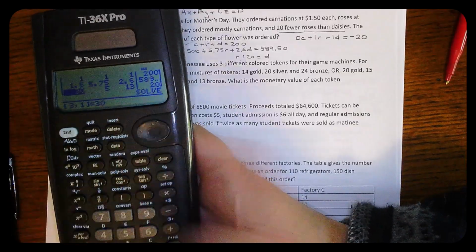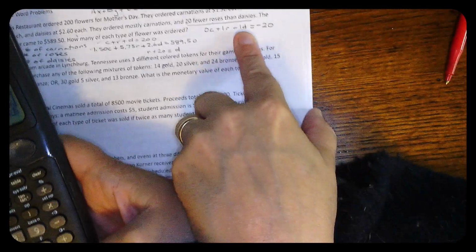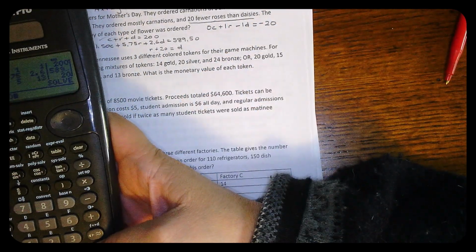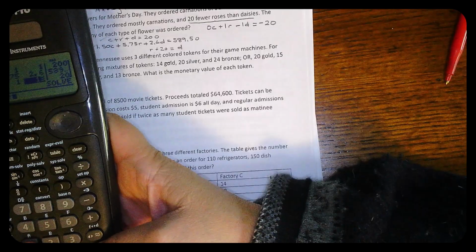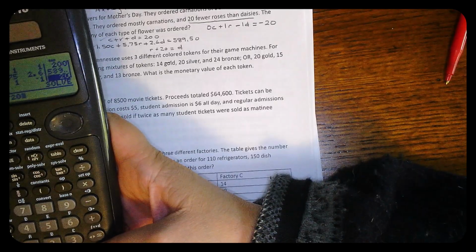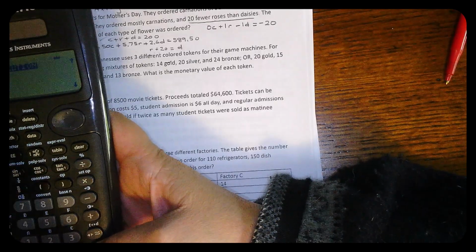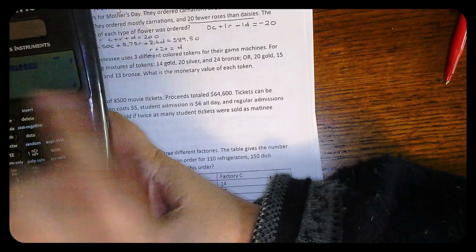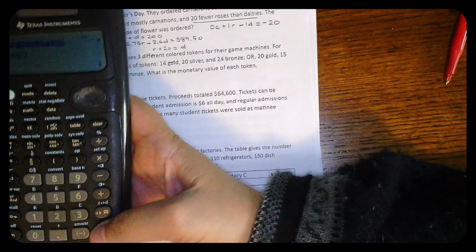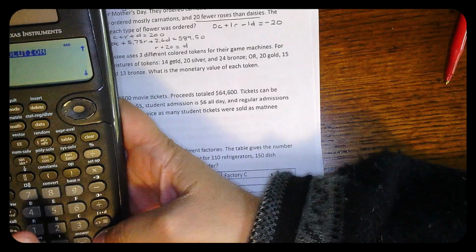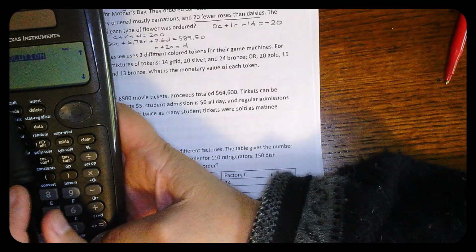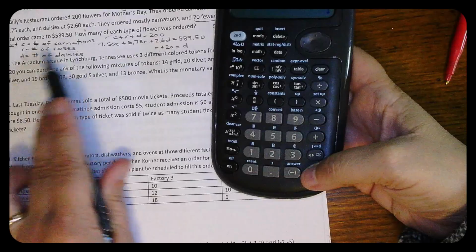Okay, now the third row is going to be the coefficients from the third equation, which would be 0, 1, -1, and -20. Then I hit solve, and your calculator is going to say X, Y, and Z, but you know that's C, R, and D because that's the order we typed it in. So X is 80, that's number of carnations.